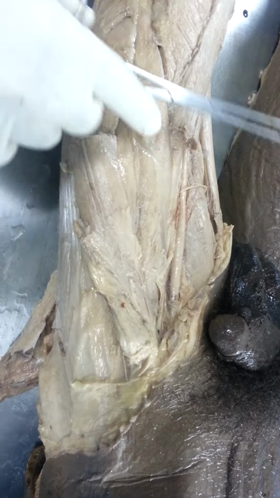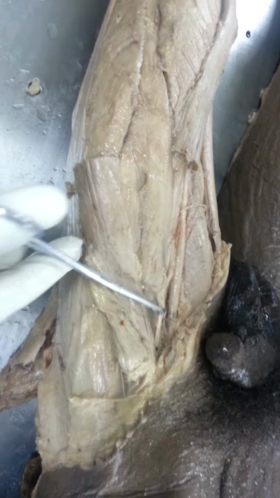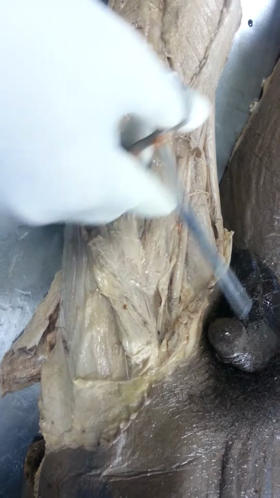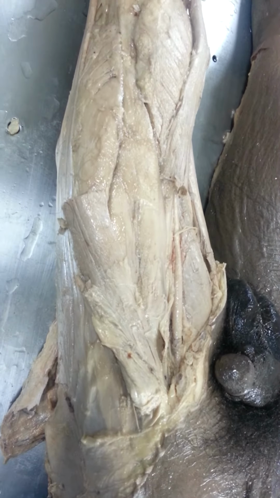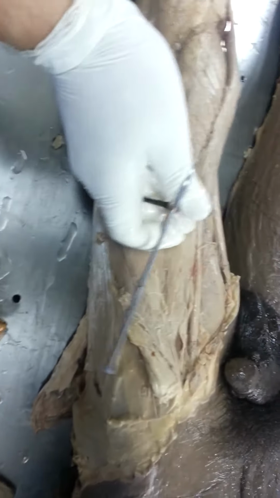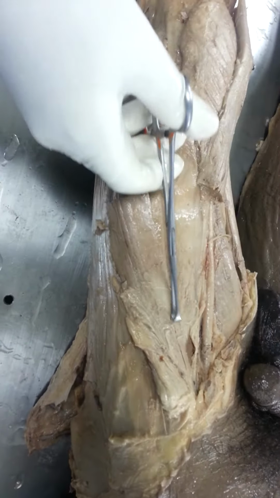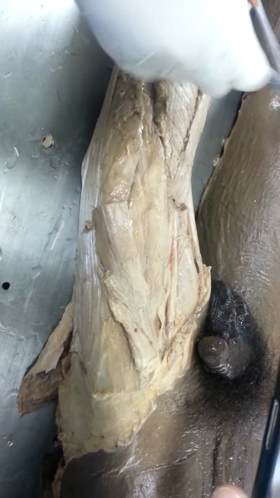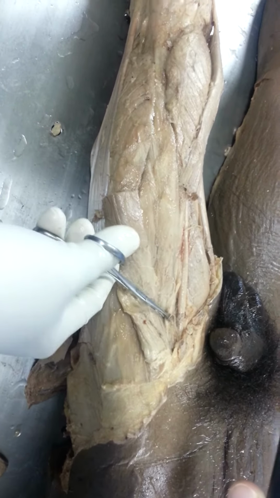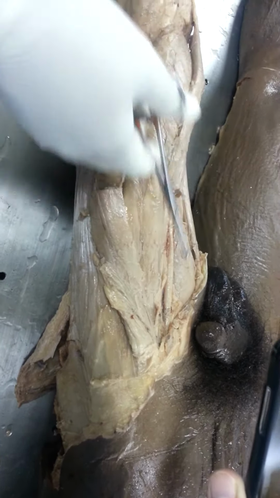Now, among the four structures, it is only the femoral nerve that is not encased by the femoral sheath. Can you follow? Again, you have your femoral triangle, the femoral contents, the NAVL from lateral to medial. Among the nerve, artery, vein, and lymphatics, it is only the nerve that is not encased by a femoral sheath.